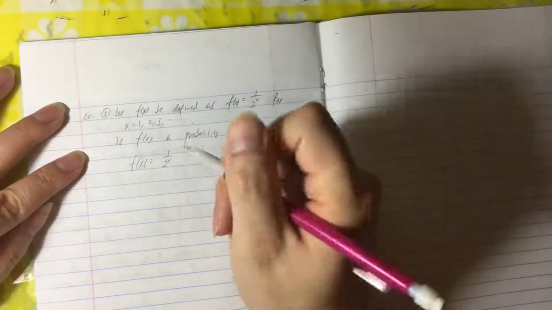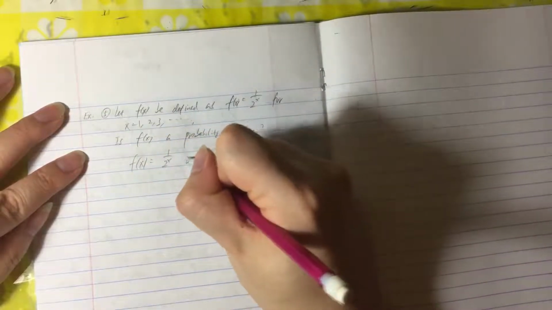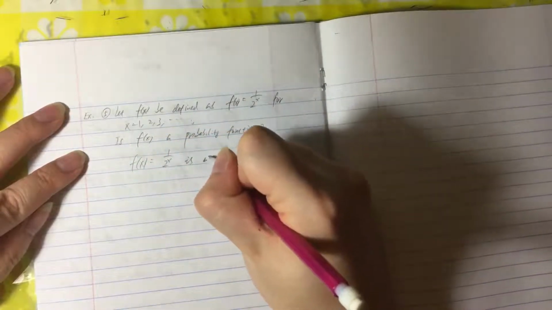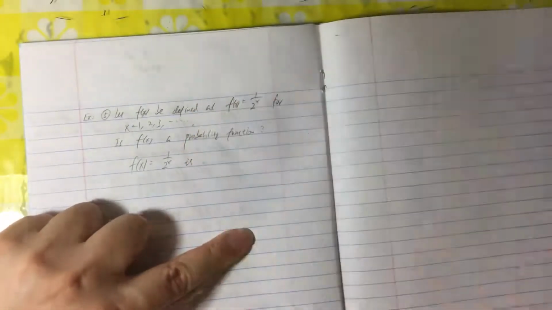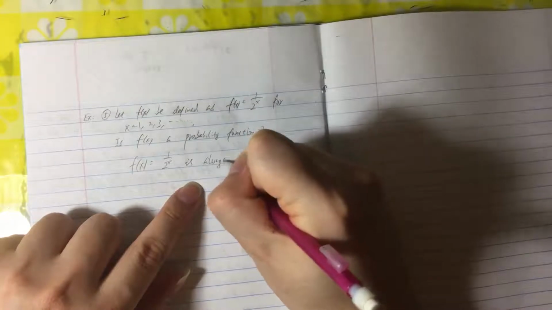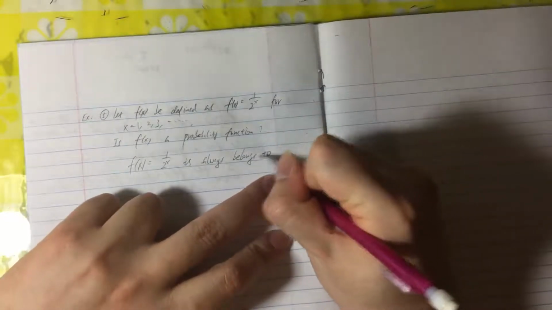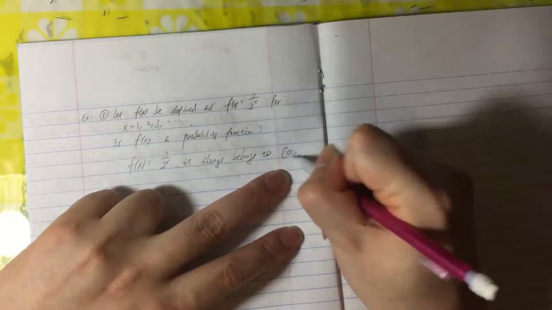F of x equal to 1 over 2 to the power x is always between 0 and 1. It always belongs to the interval from 0 to 1.